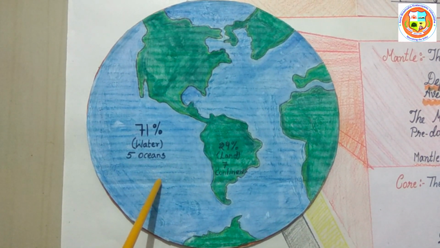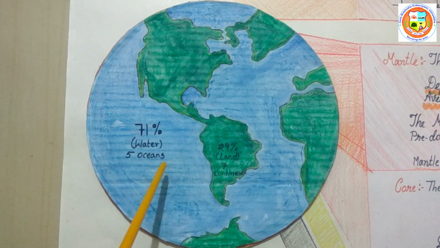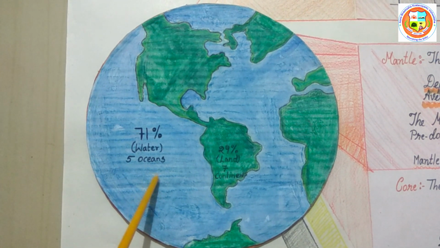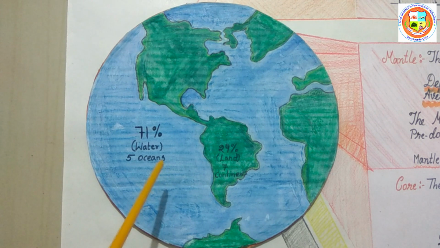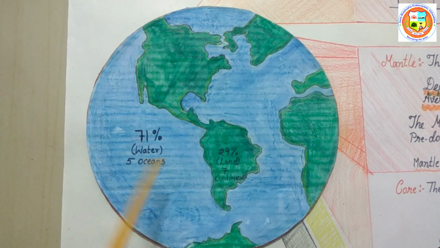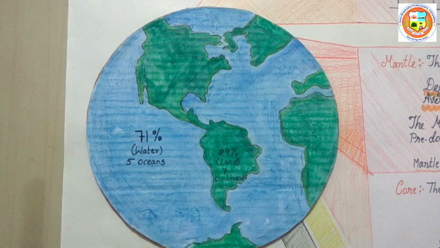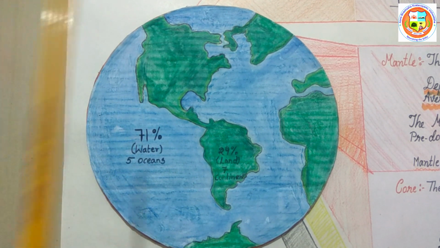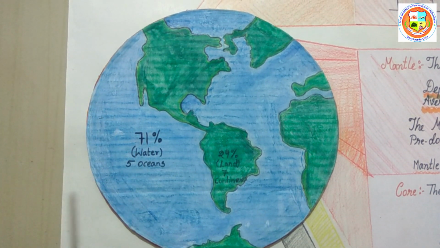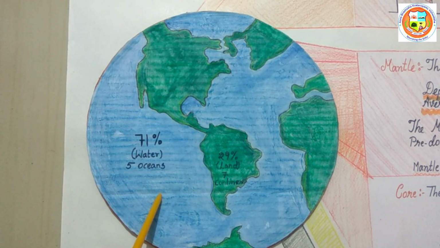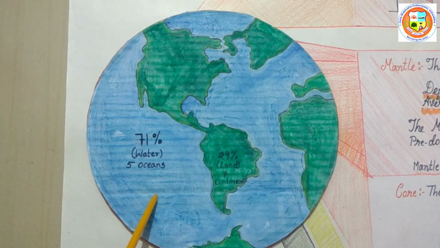Now we will go to the point. At present, the interior of the earth is like an onion. I think you have seen an onion. The layers in the onion are one inside the other. It's the same with the earth. Or you can also take the example of the apple.